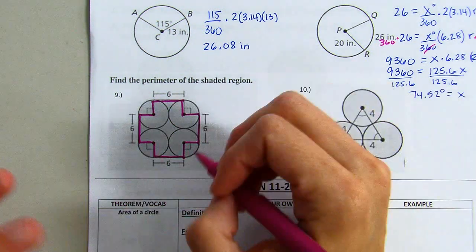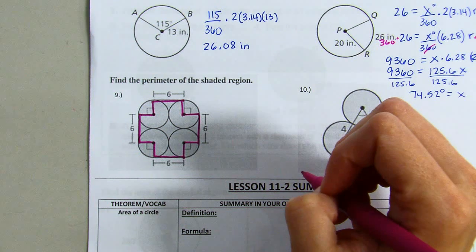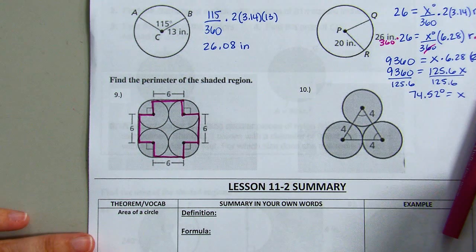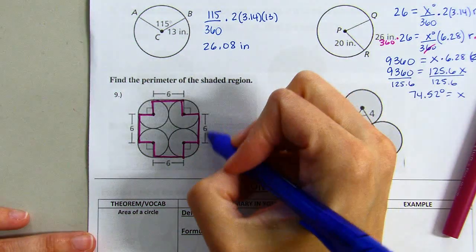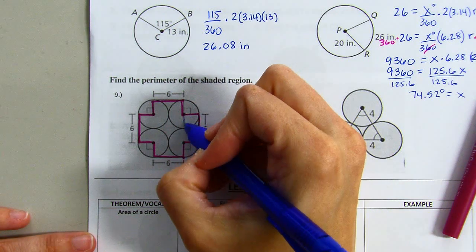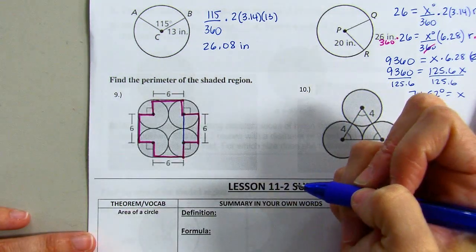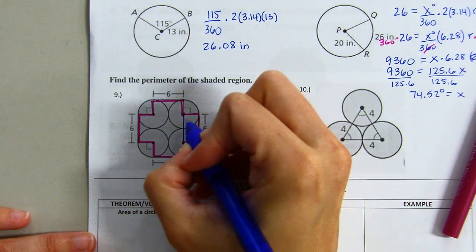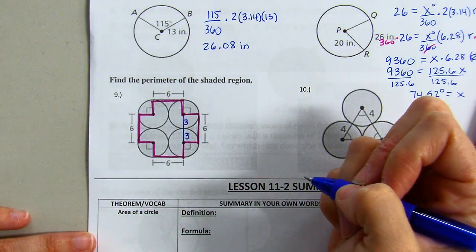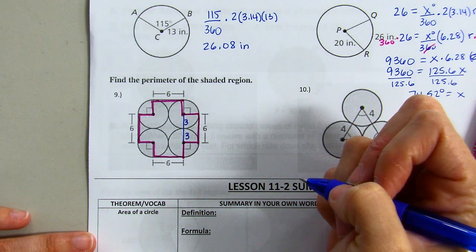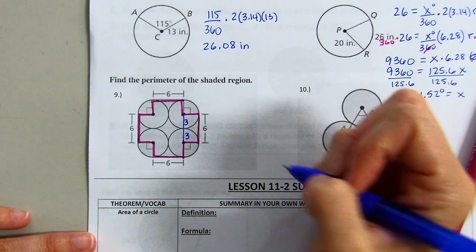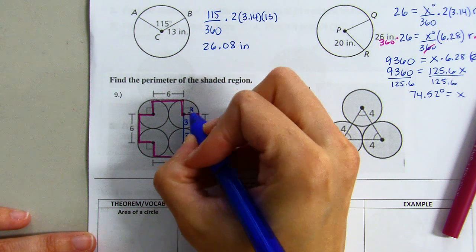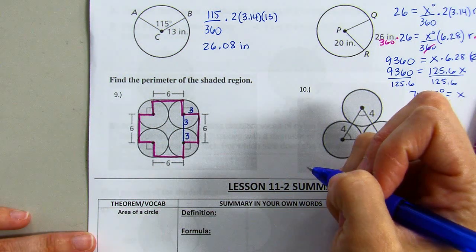But some of these things are going to help us figure out the measurements that we need. This distance is 6. So that would mean that this distance here would also be 6, which is going to help us realize that these distances are 3. Because those are 3, we know the radius of our circle is 3.